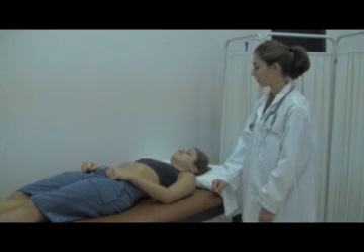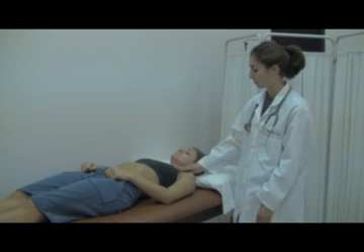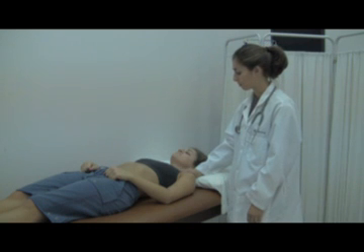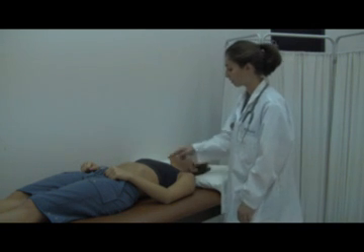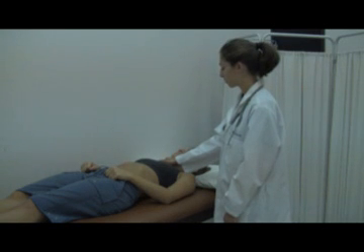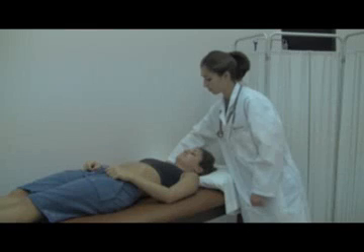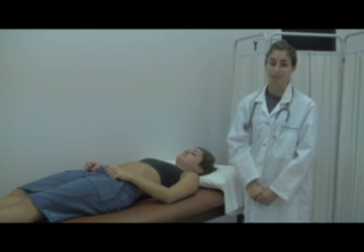Next, you're going to find the carotid pulse, and remember to stay low and don't find it up here. Now go to the other side. The carotid is equal on both sides and a 2 out of 3.